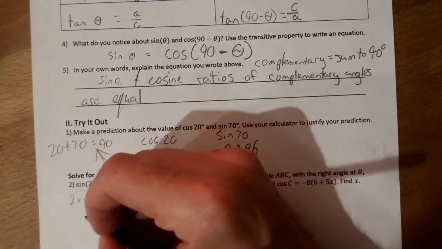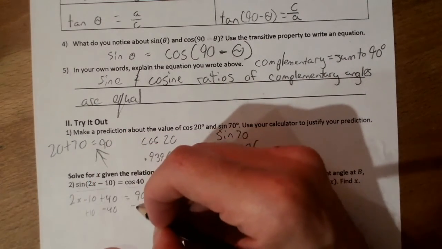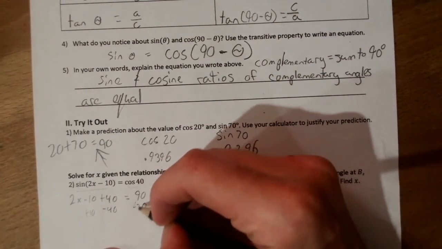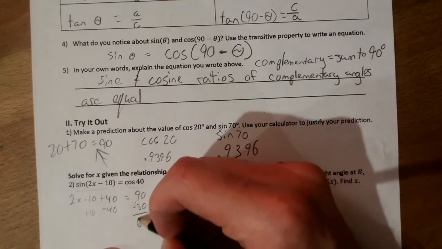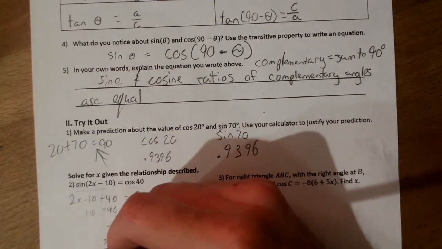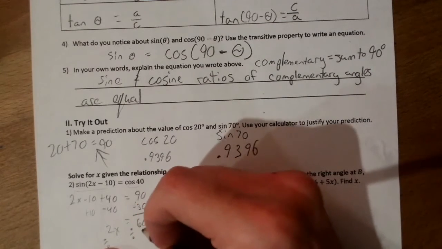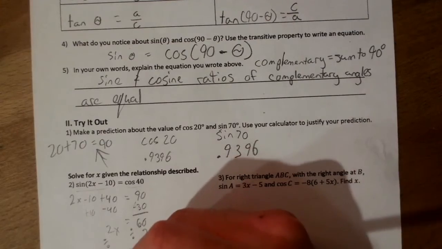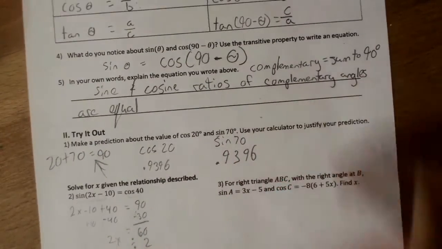From here, we just drill down and solve for x with algebra. Minus 40, and we add 10, which gives us minus 30. We then have a total of 60 is equal to 2x, divide out our 2, and we get a final solution of 30 for just x itself.